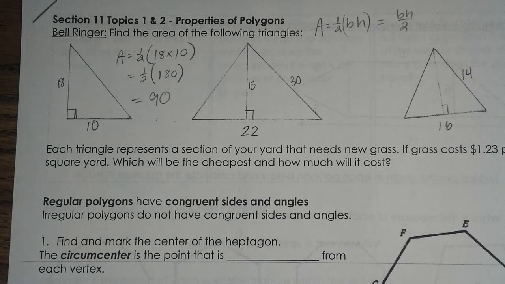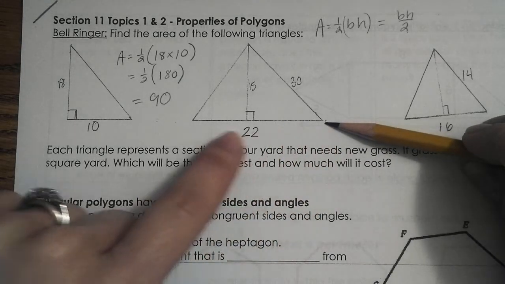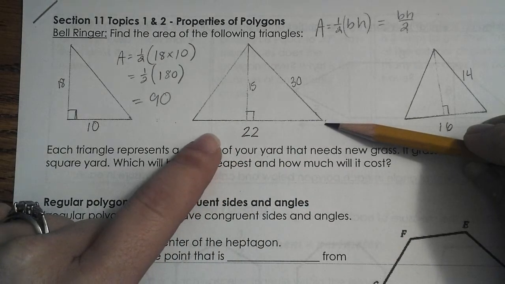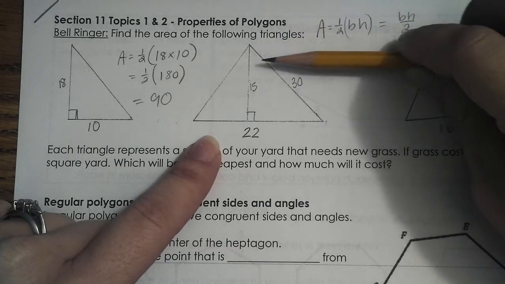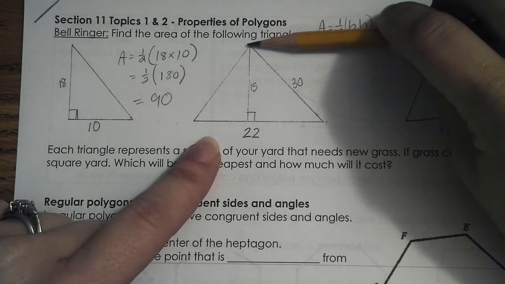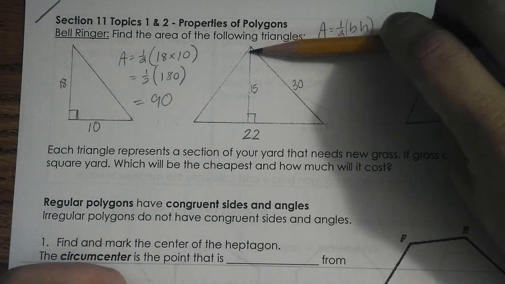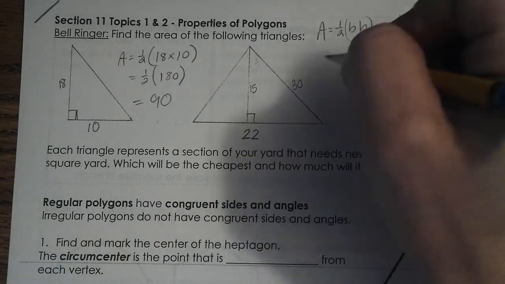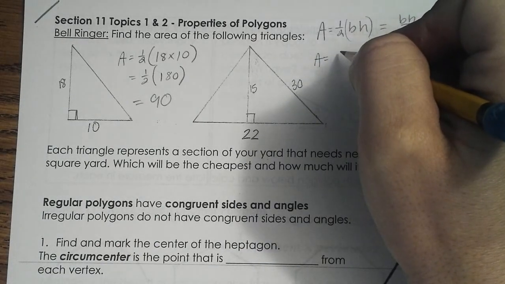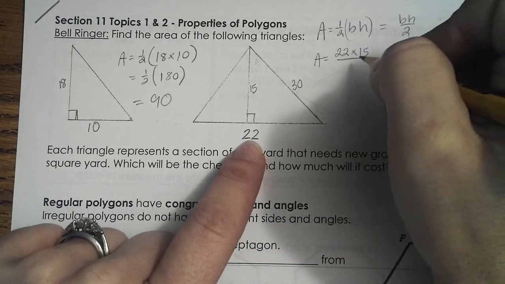Alright, this next one tricked a lot of people. Think of this as a mountain. If you were here at the base of the mountain, the base is this one, 22. Most people got that. If you were to hike up, you would have hiked 30, I don't know, miles or whatever, but then how high are you? If you could theoretically fall straight down from the top of a mountain, you would fall this distance here. So that is the height. That is 15. So for this one, the area is 22, the base, times the height, divided by 2.